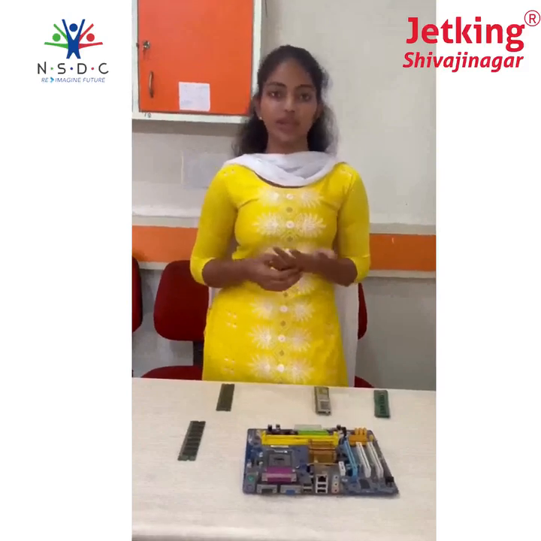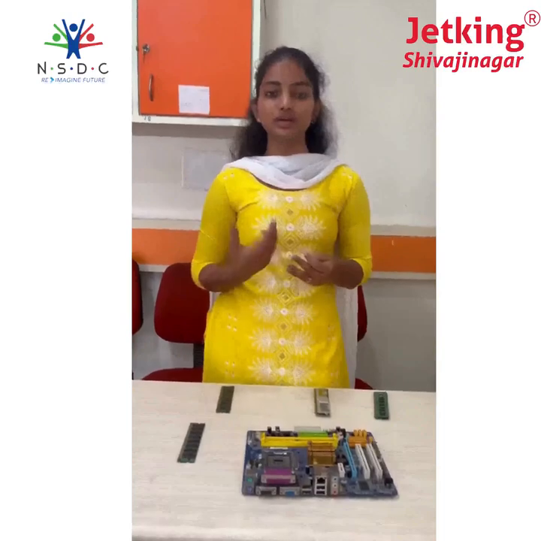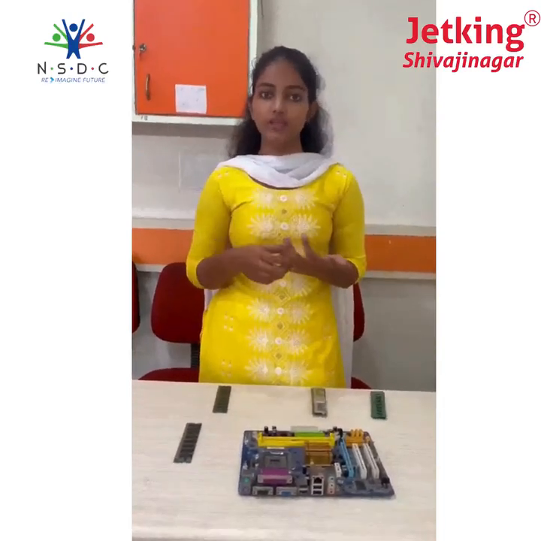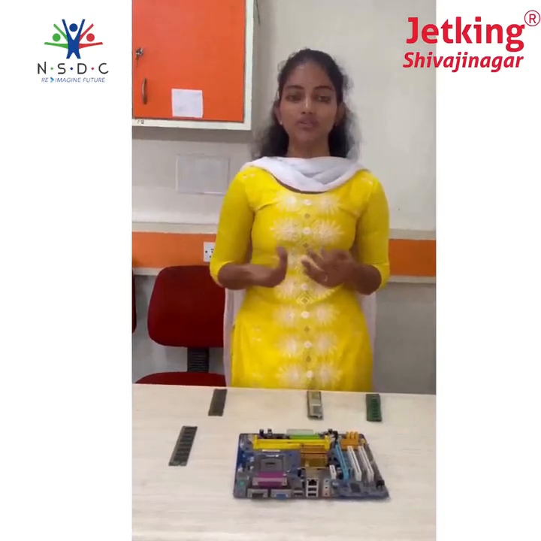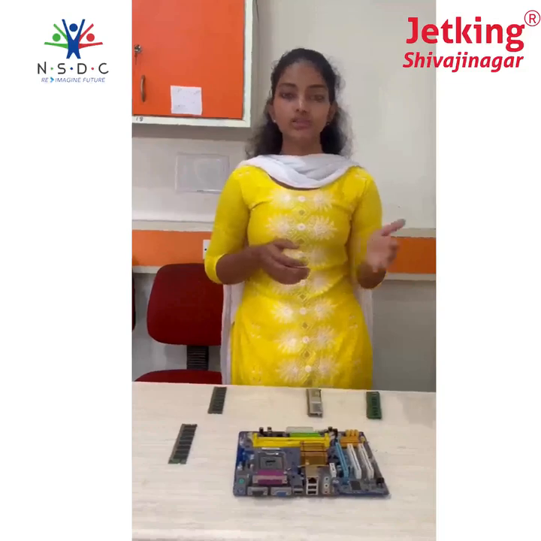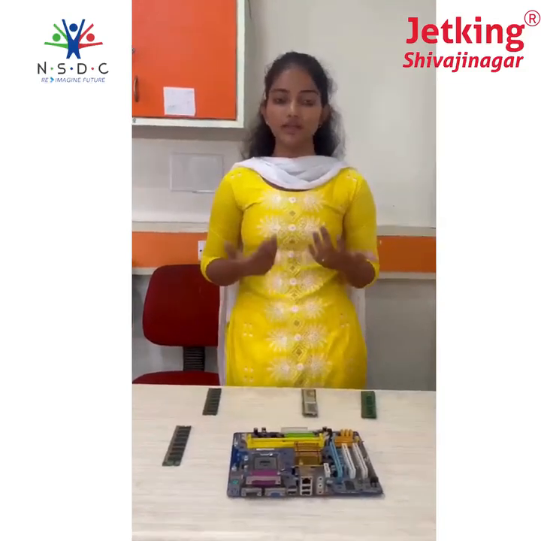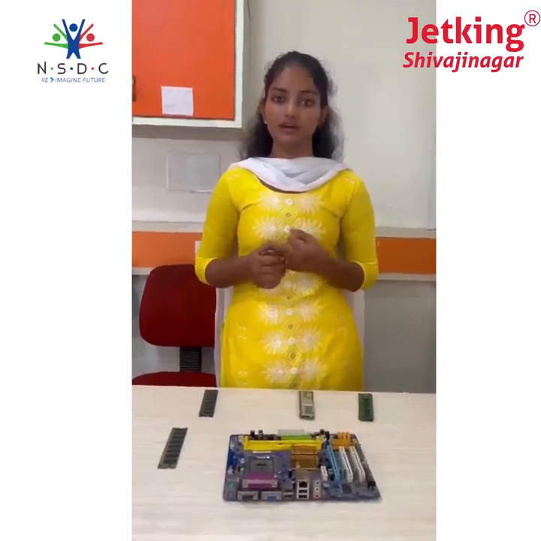What is cache memory? Cache memory is a high speed memory which will help the user to get quick data, like the user can access the data quickly. So this cache memory will offer the frequently used data so that the user can use it when it is required. And in cache memory we have types like L1, L2 and L3.